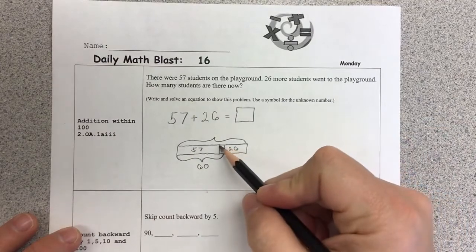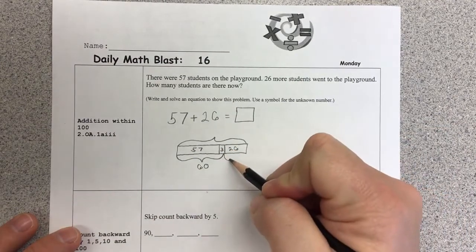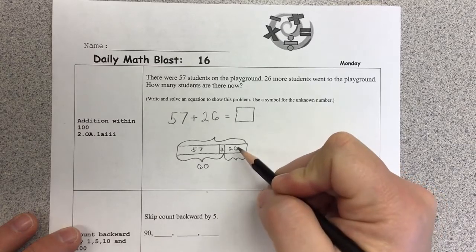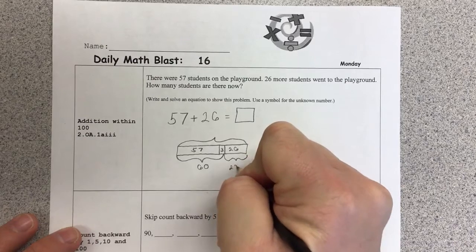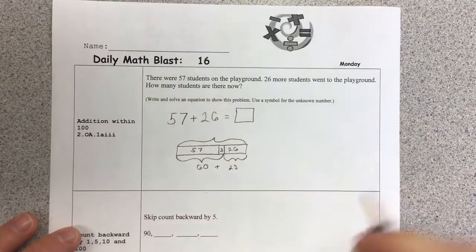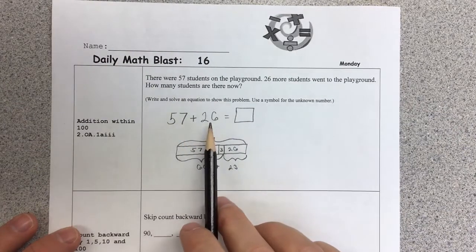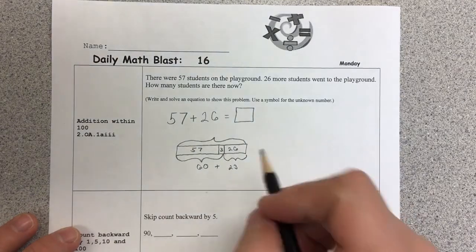Well, if you notice, I took that 3 from the 26. 26 minus 3 is 23. So now what that tells me is 57 plus 26 is the same or equal to 60 plus 23.